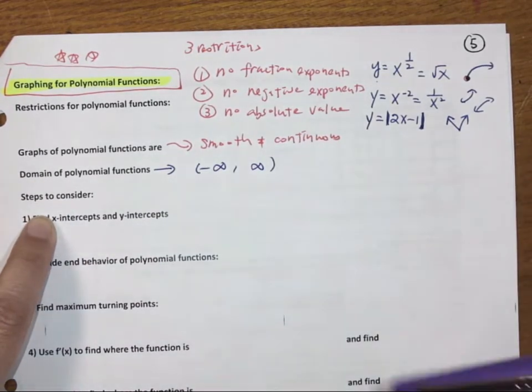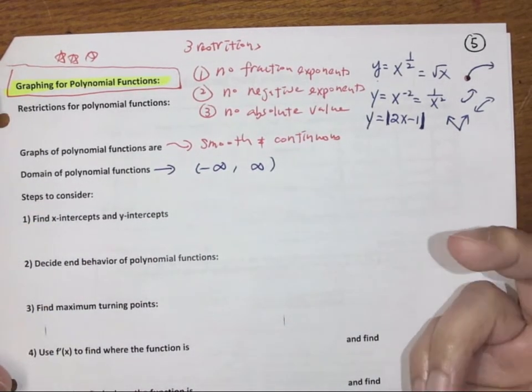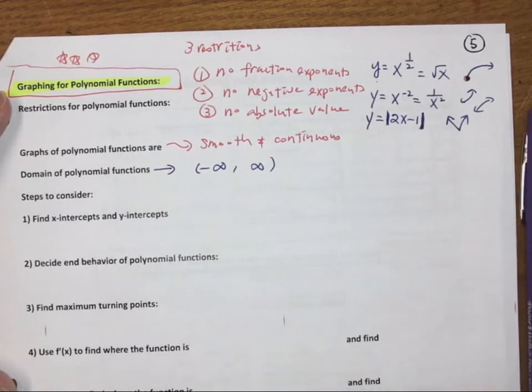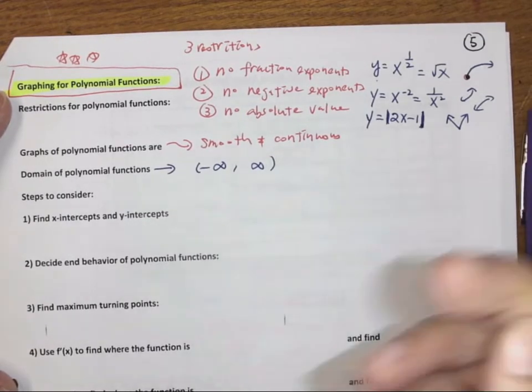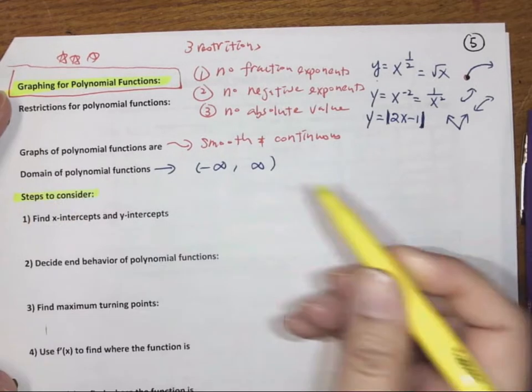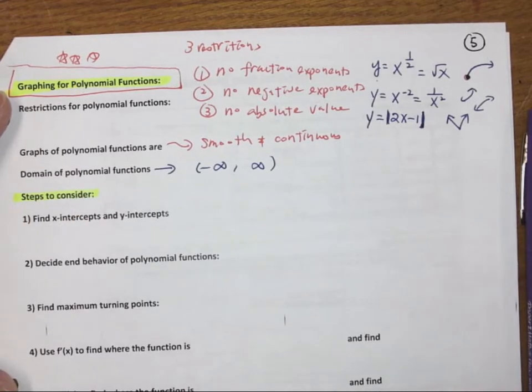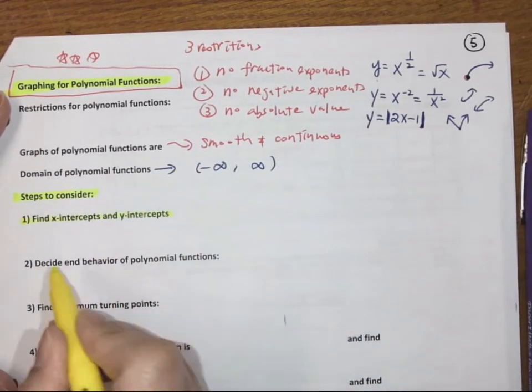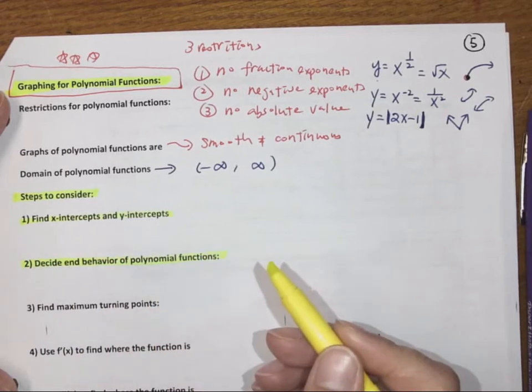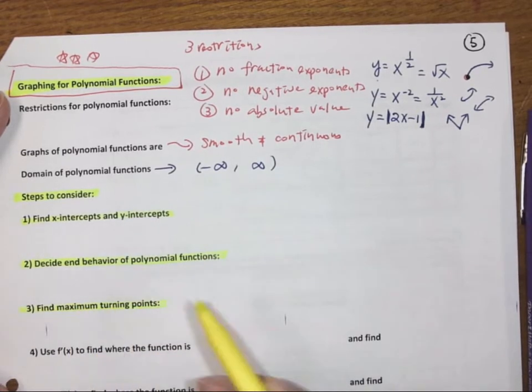So some of the steps you can consider when you graph a polynomial: you can find your x and y intercepts, and then think about the end behavior and see how many turns it can have.